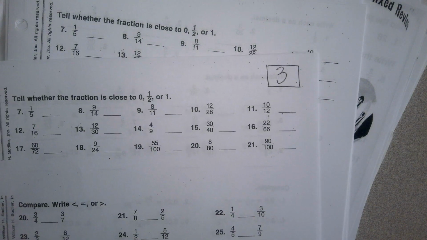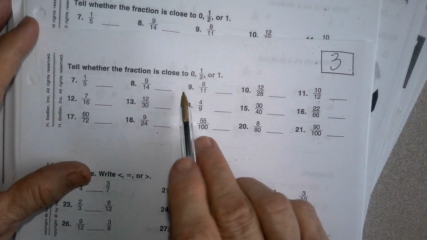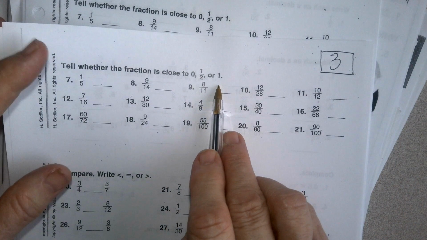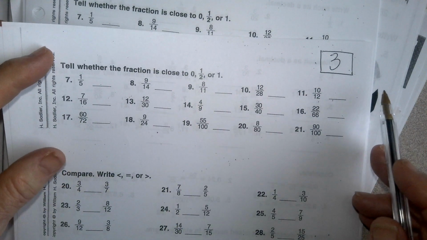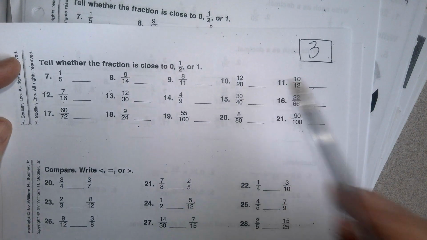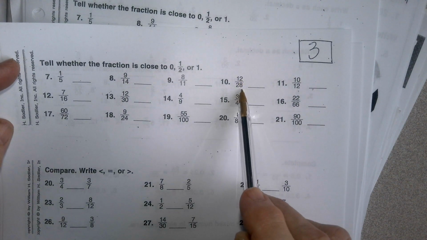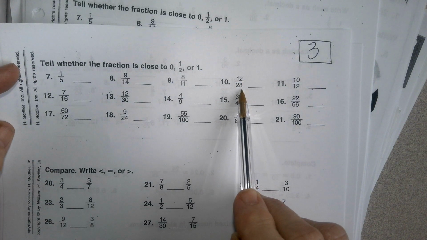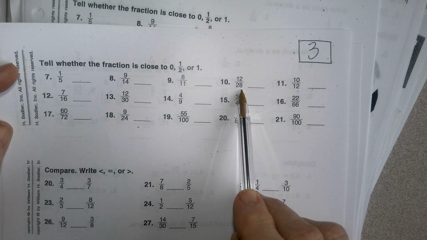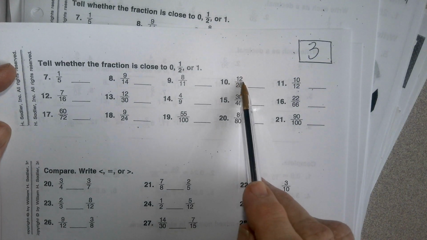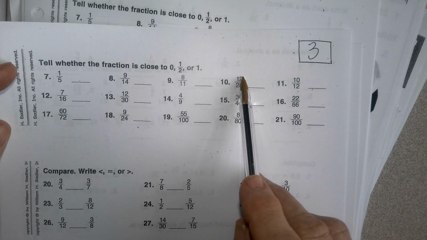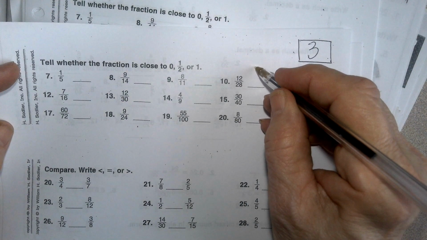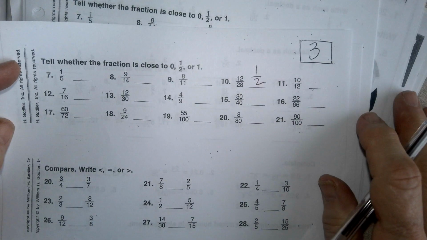And we're going to, oh, I don't know if we did these already. Did we do any, if it's closer to 0, half, or 1? Did we do any of those? We didn't? Okay, well, they're really easy. So what you look at is the 28. What's half of 28? 14. Isn't this pretty close to 14? So if half of this number is close to that number, this one's close to a half.